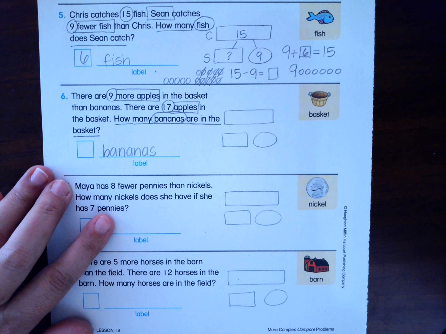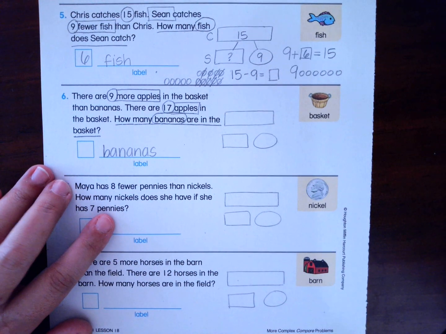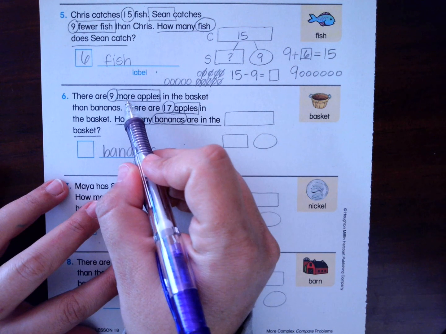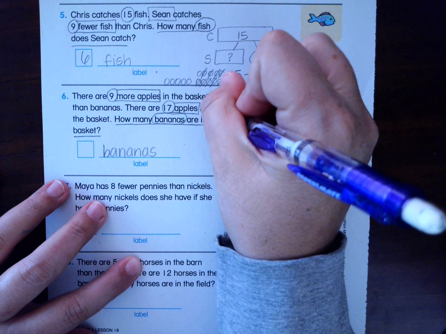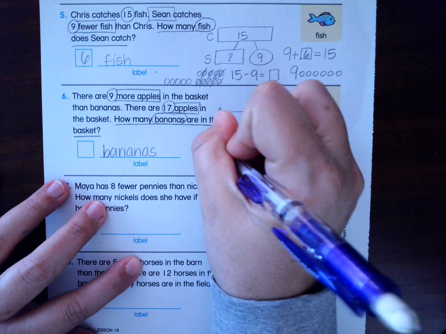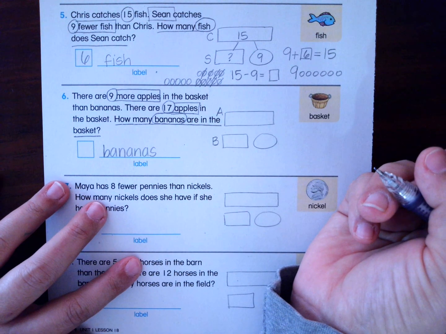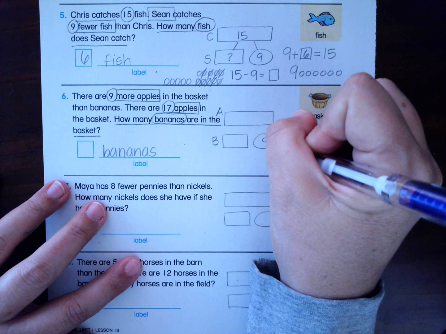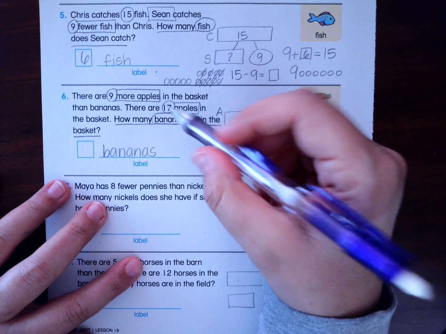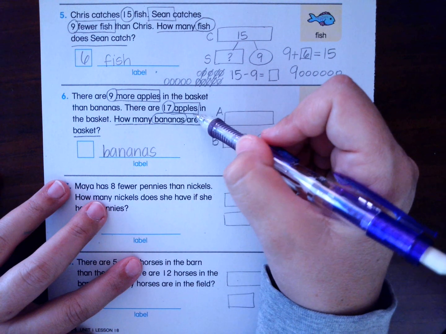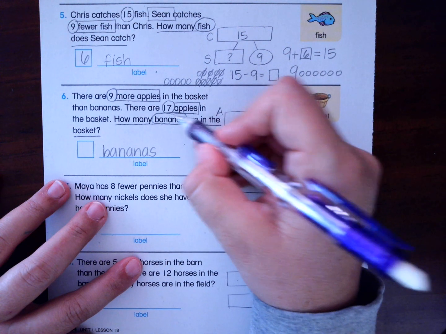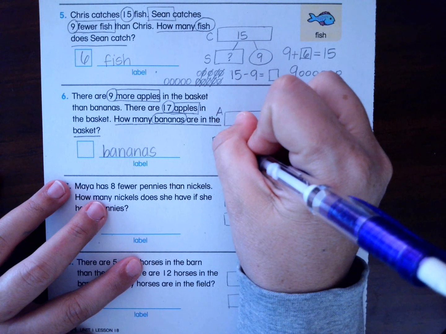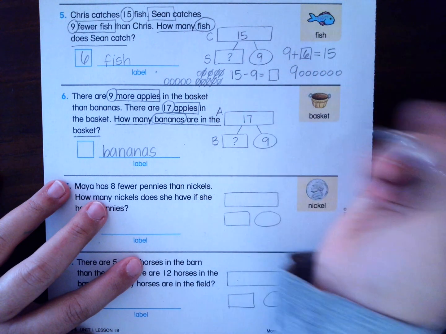So if I were to try and figure out which has more, which is there more of in the basket, apples or bananas, it tells me right here, 9 more apples. So my A goes on top and my bananas go on the bottom. I know that the 9 more goes in my oval because it's attached to more. 17 apples, I know that my 17 goes in my apple box, which is at the top. And now I can solve for my missing partner.